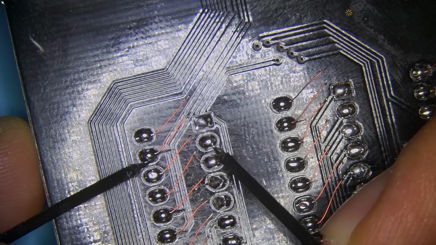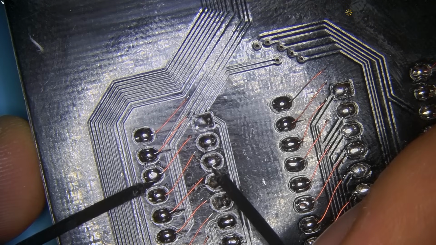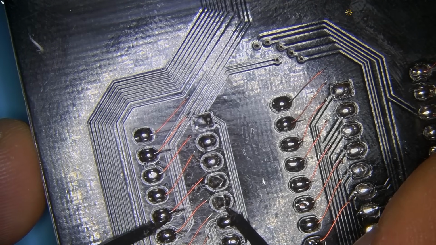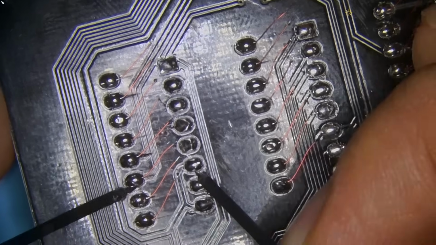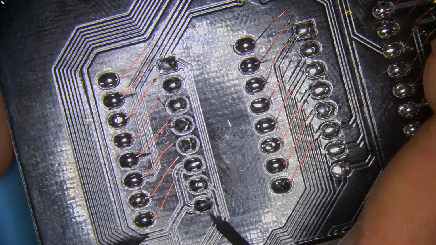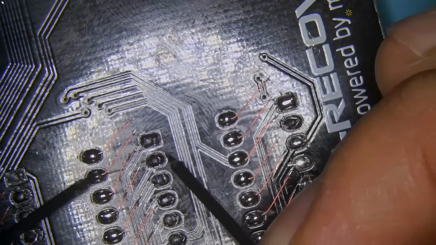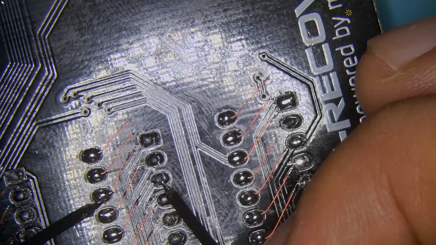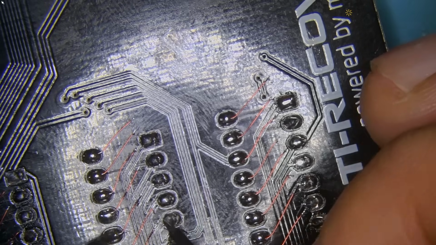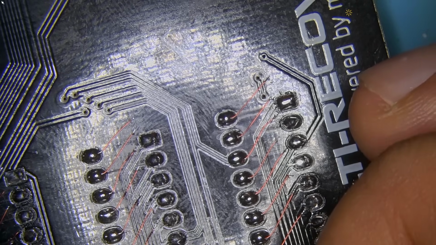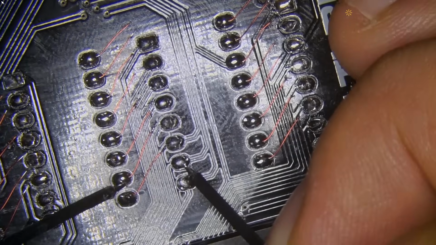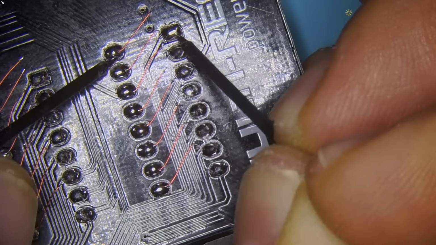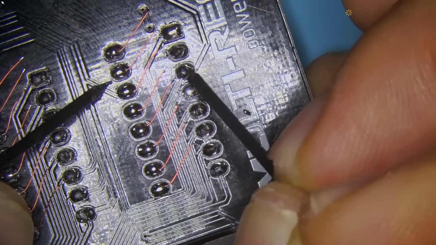Connected, connected. This one not connected, connected, not connected, connected, connected, connected, not connected, connected, not good, not good, not good, good, not good, not good.